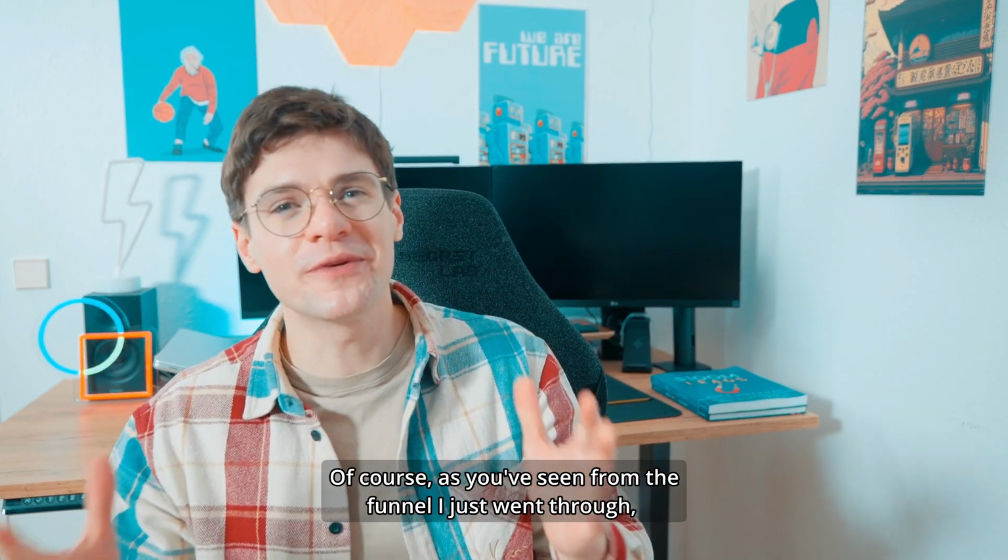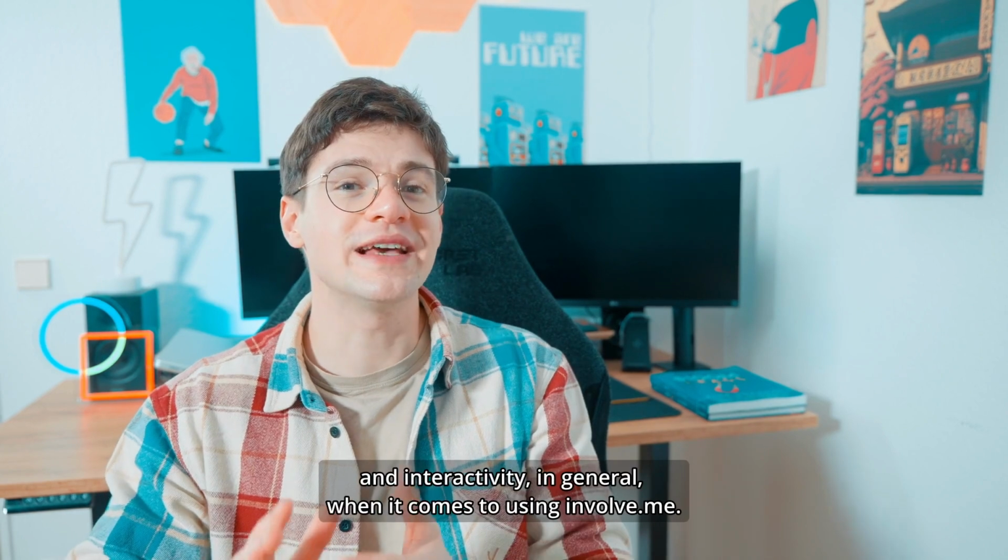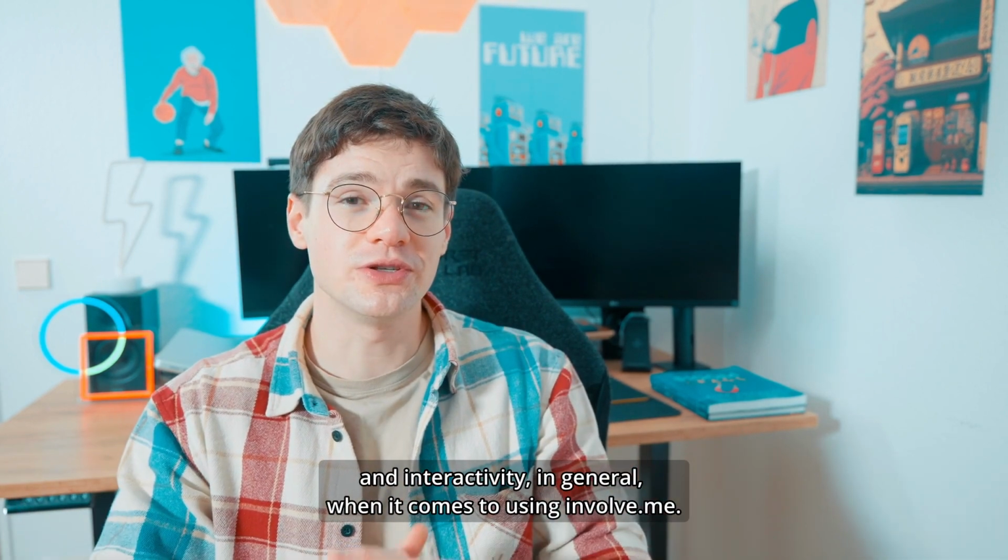Of course, as you've seen from the funnel I just went through, there's a lot to be said about customization, automation, and interactivity in general when it comes to using InvolveMe.